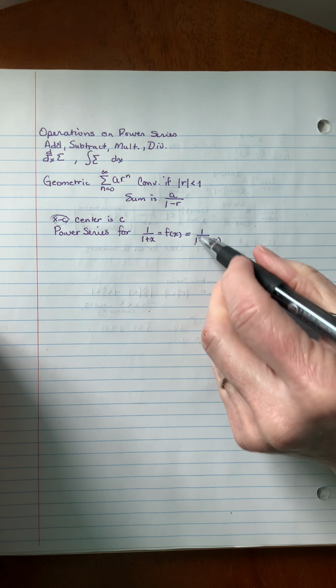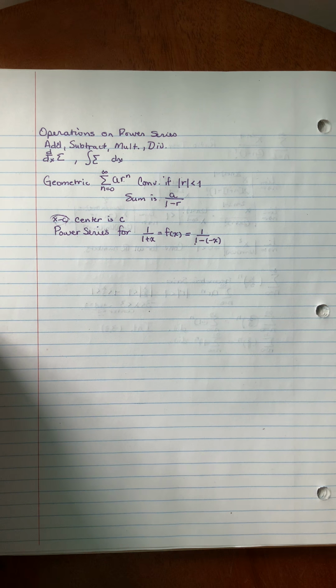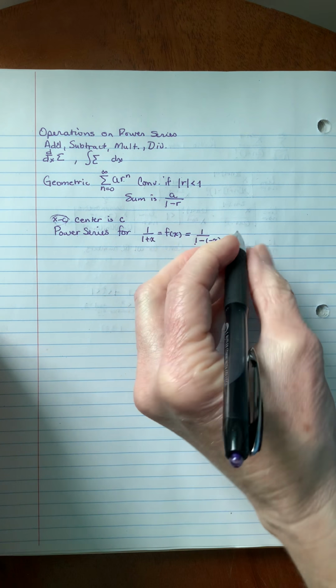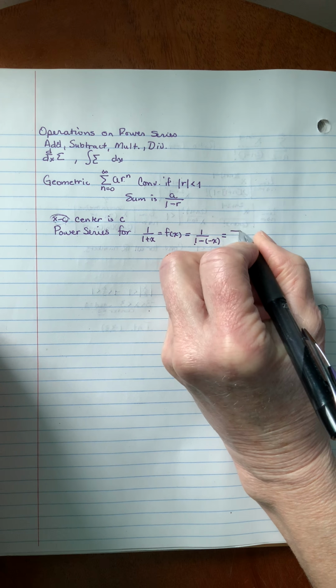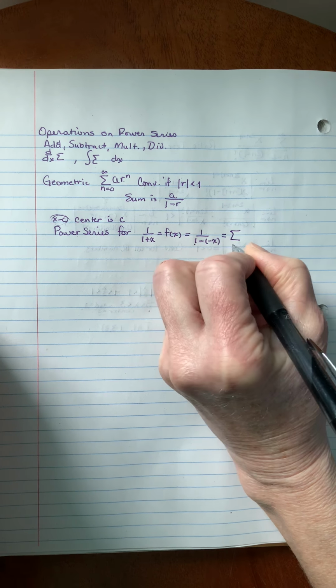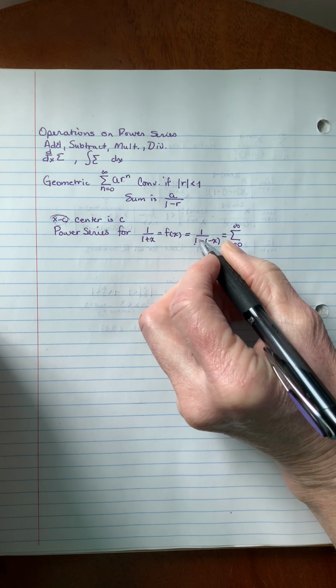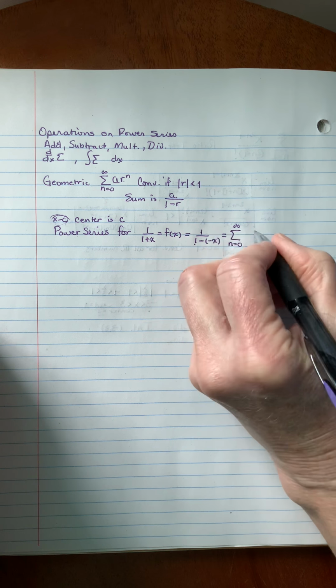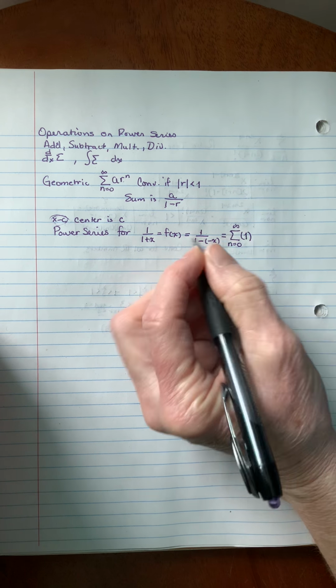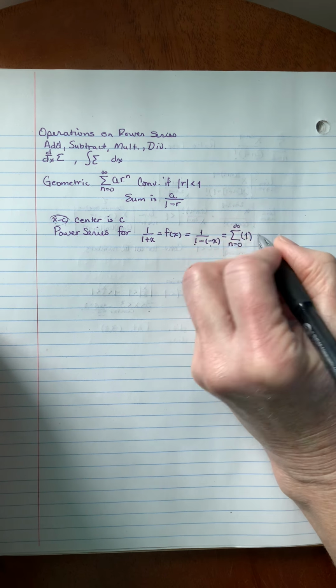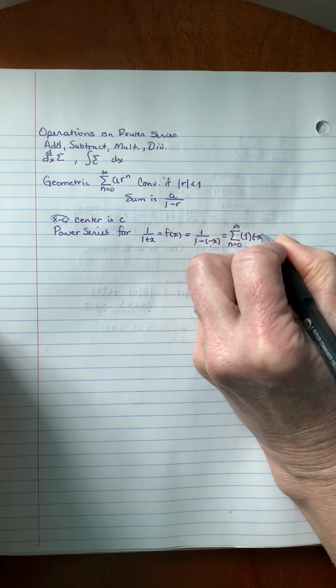Well, if you back up on this geometric series, you'll notice that this is the sum of the series, n equals 0 to infinity of ar to the n. Here's a, so that's 1. R is negative x to the n.